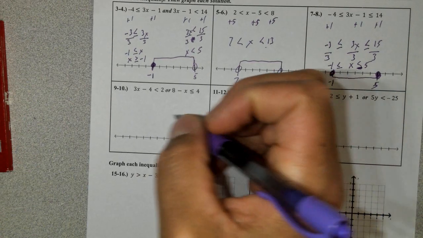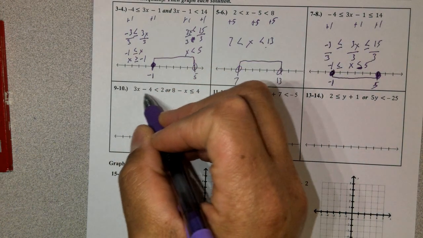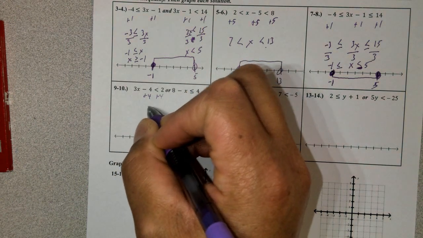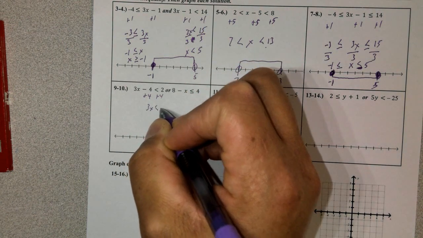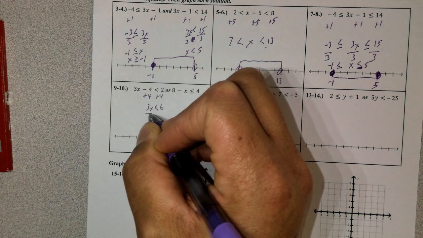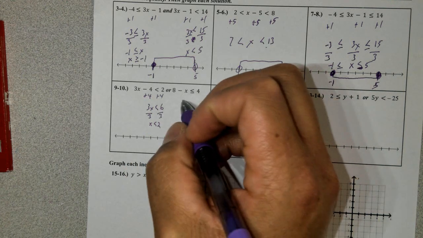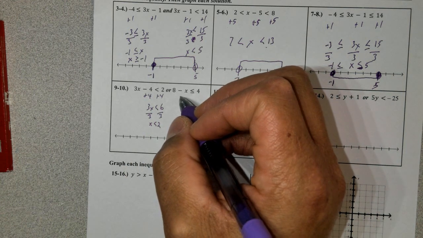We're expecting the arrows to go away from each other, so we have 3x minus 4 is less than 2. We're going to add 4 to both sides. 3x is less than 6. Divide both sides by 3. X is less than 2. Or, don't be tempted to add here.